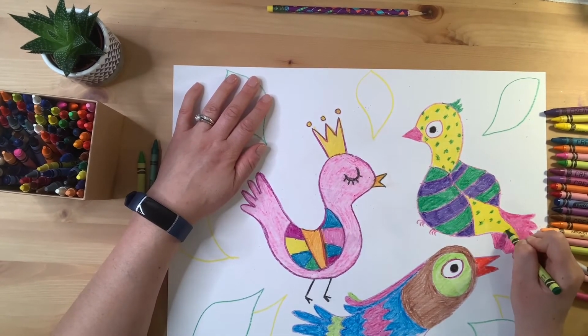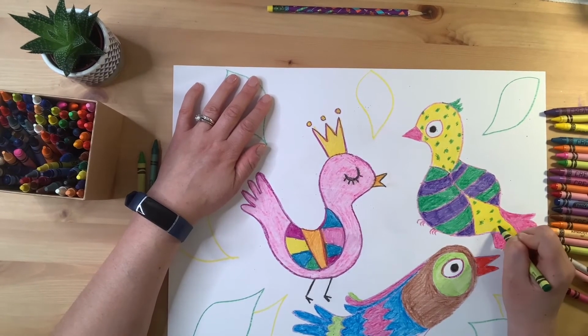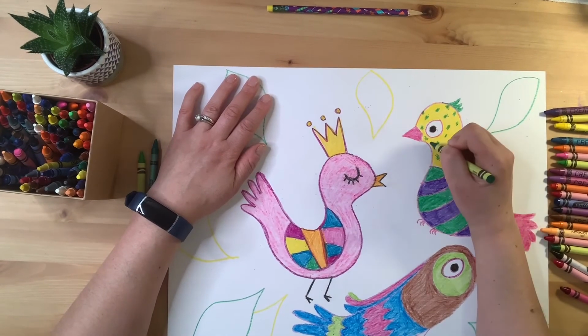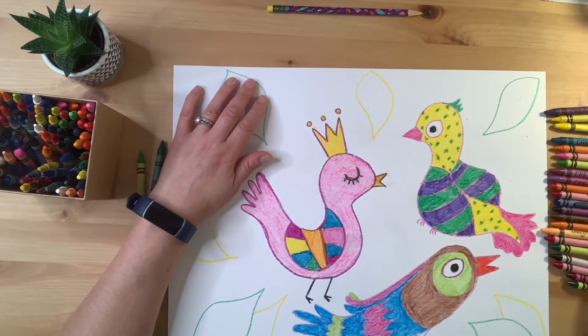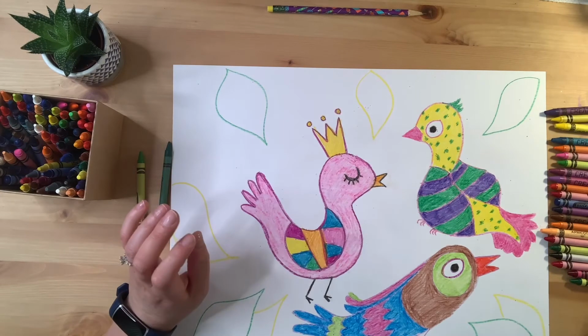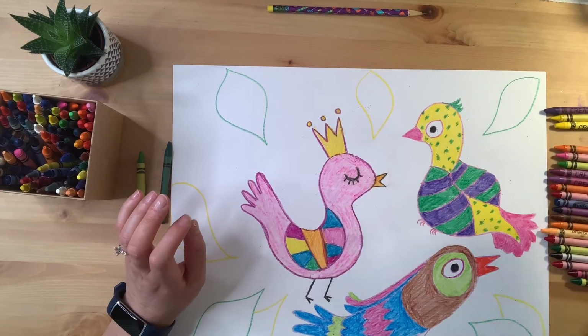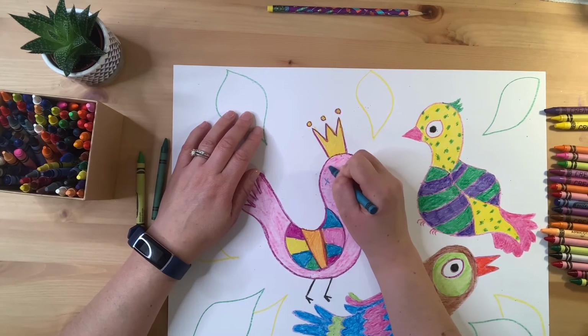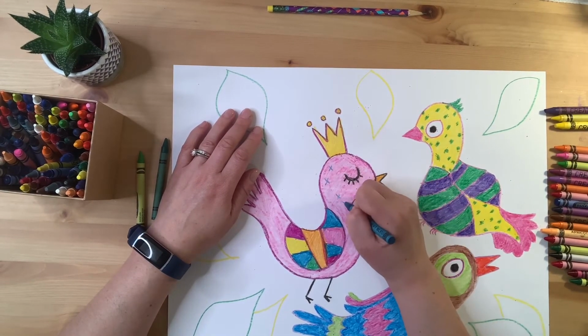And the next bird is going to have something a little different. We're going to maybe use some cross hatching, for instance. I'm gonna do that on this bird, and I'm gonna pick some of the blue, and I'm going to make some little X's. I don't want to do cross hatching. I've decided I'm gonna make some little X's.